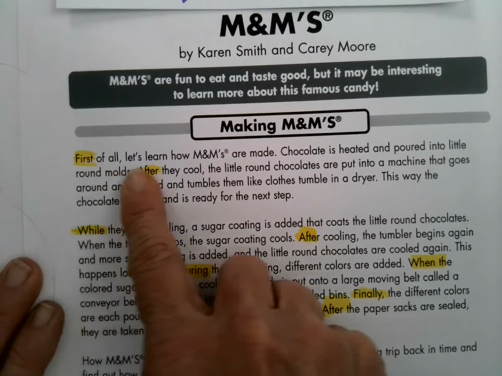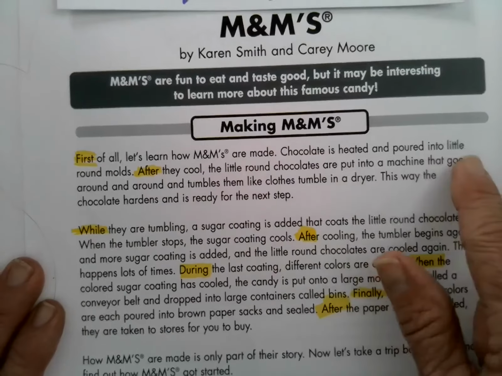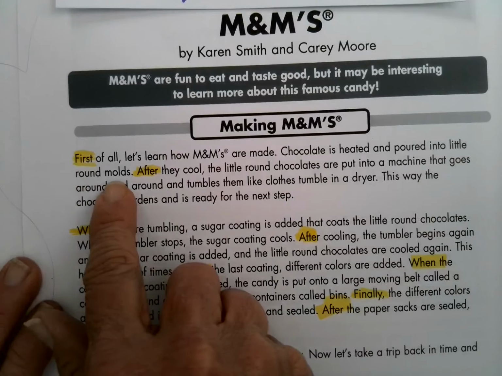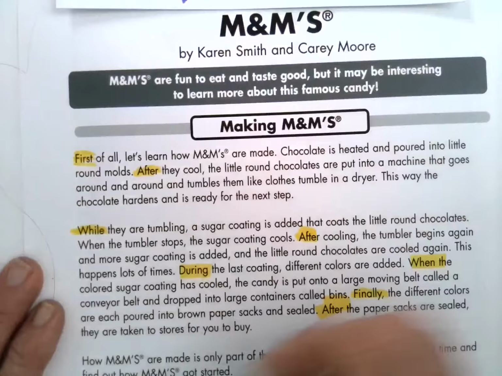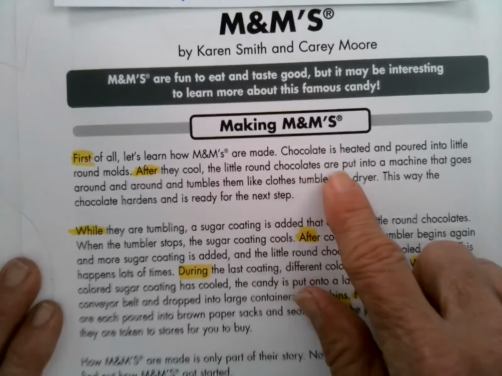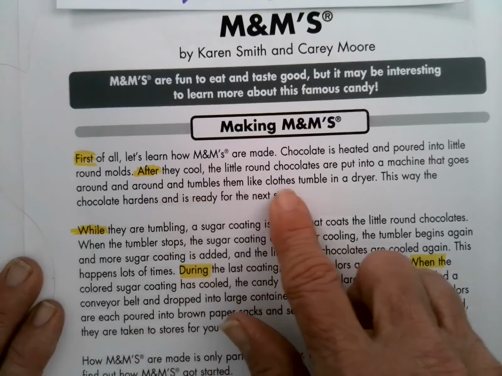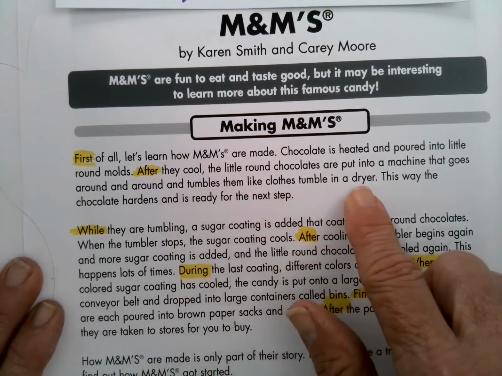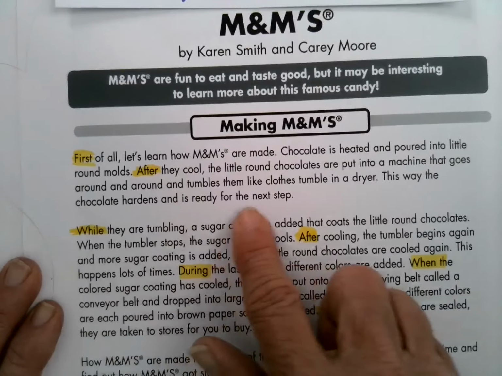Okay, so let's see the order of how M&Ms are made. First of all, let's learn how M&Ms are made. Chocolate is heated and poured into little round molds. I'm visualizing the little molds and pouring them in there. After they cool, the little round chocolates are put into a machine that goes round and tumbles like clothes tumbling in a dryer. This way, the chocolates harden and are ready for the next step.